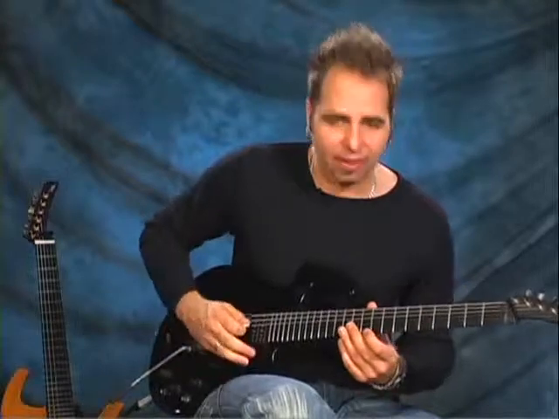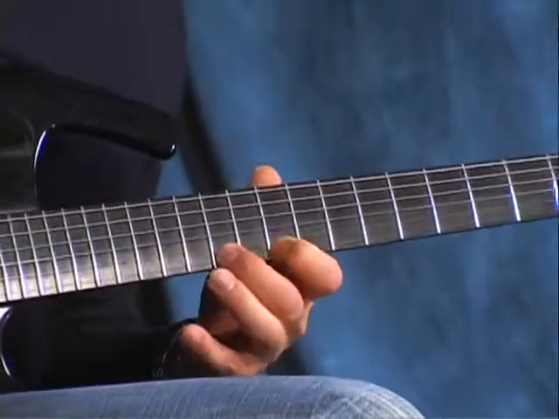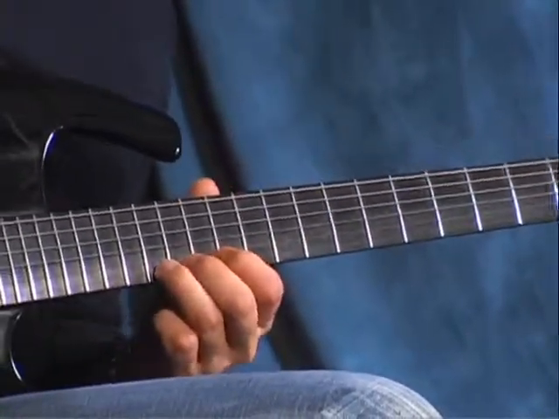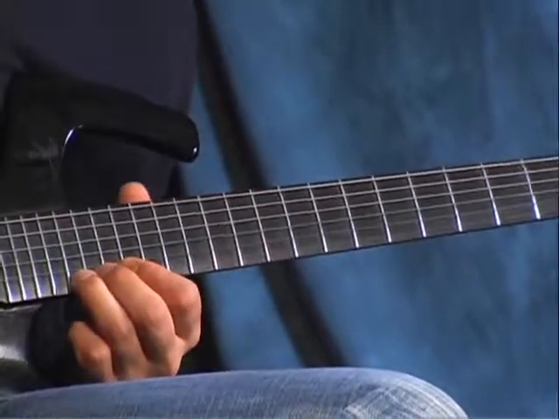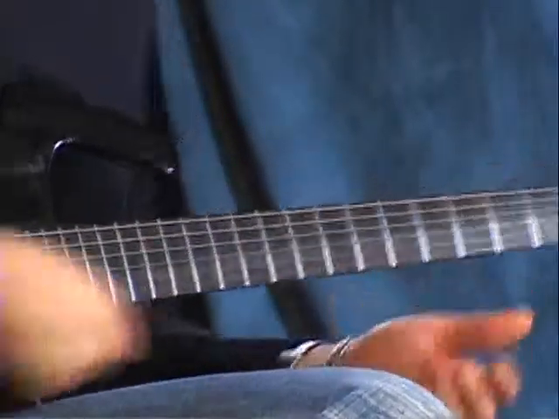And last but not first, D at the 10th fret, if we could, on the 1st string. Whole step, half step, half step, and whole step. Great job. We've just played a D natural minor scale over the entire fretboard.